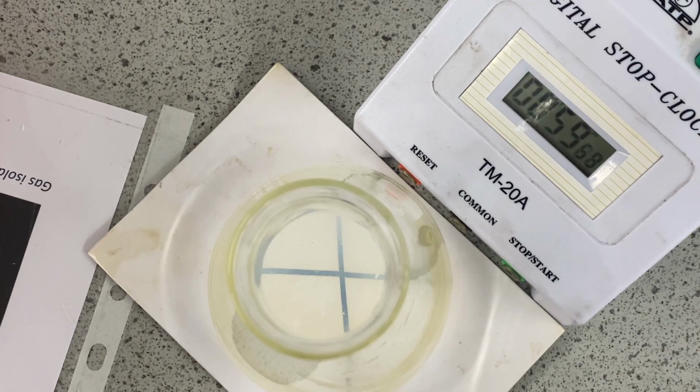I don't know if you can see that at the moment. It is slowly disappearing. You should be able to see the cloudiness appearing through the flask. We can see the cross is slowly being less visible than it was before. We're already at a minute and a quarter.